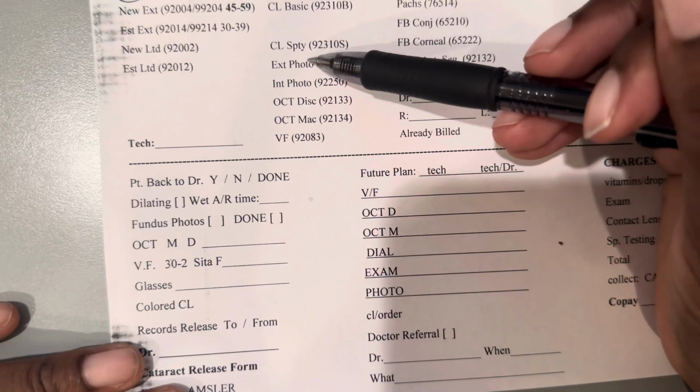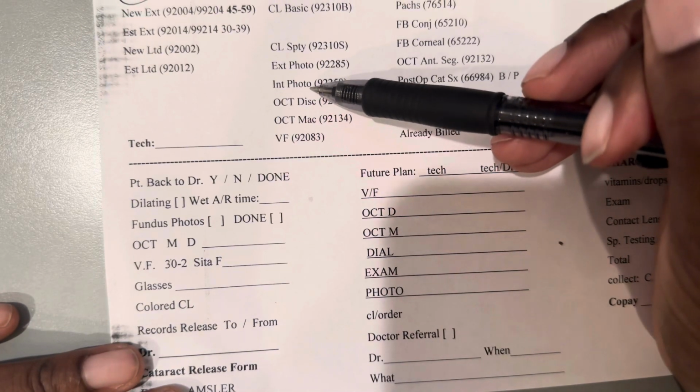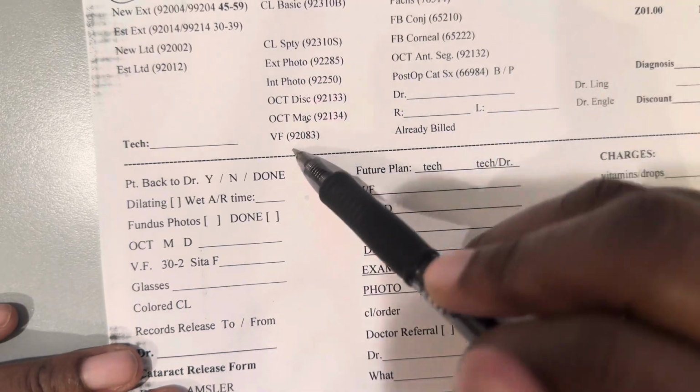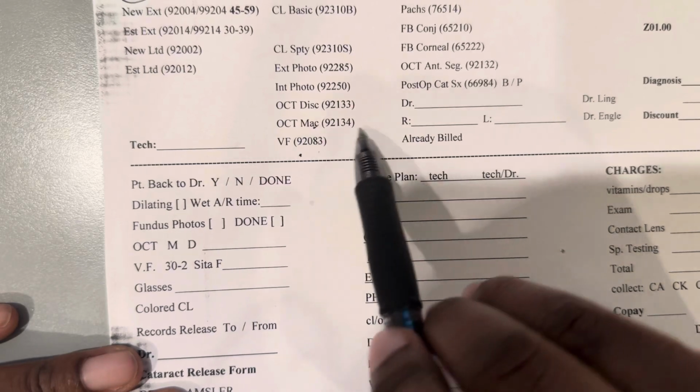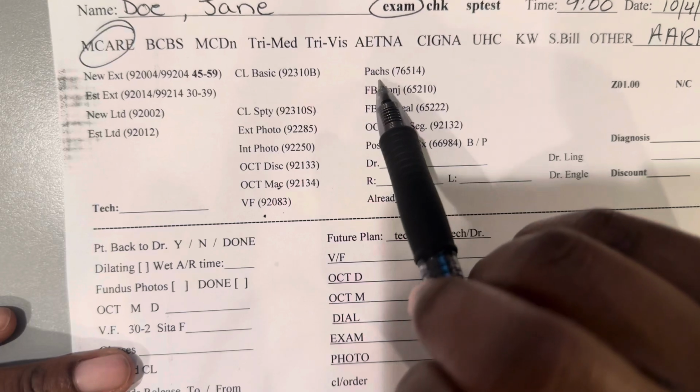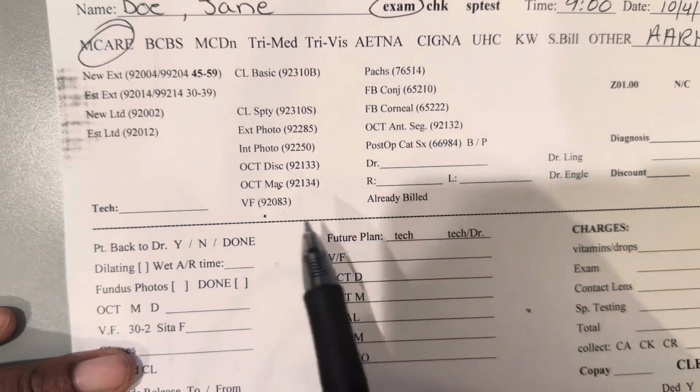If we take photos, we would select whether it's external or internal, OCT of the disc or OCT of the macula, as well as visual field. If we do a visual field, we would select this one. Pachymetry is an option. If we do pachymetry, we will always bill for that.